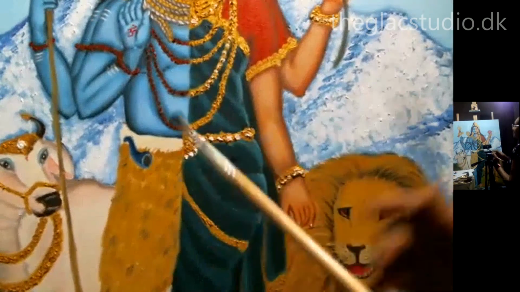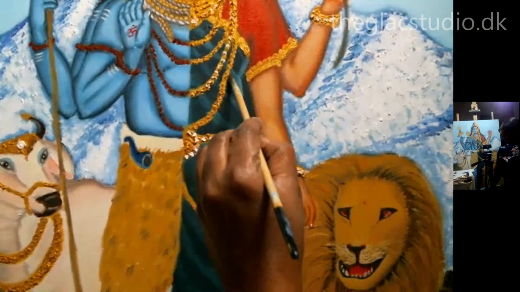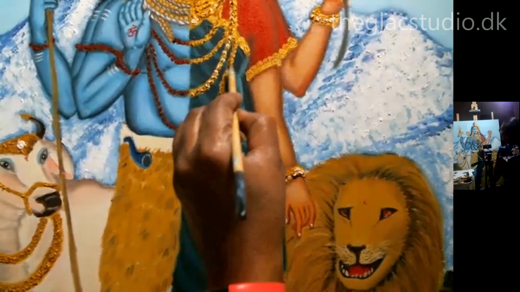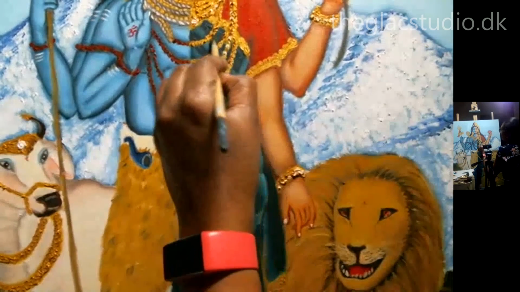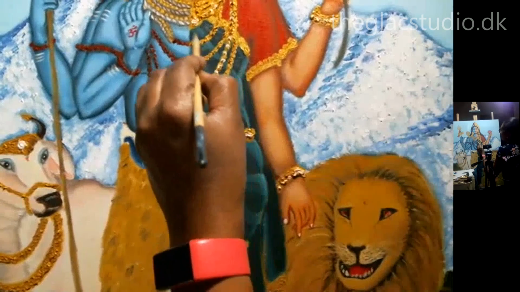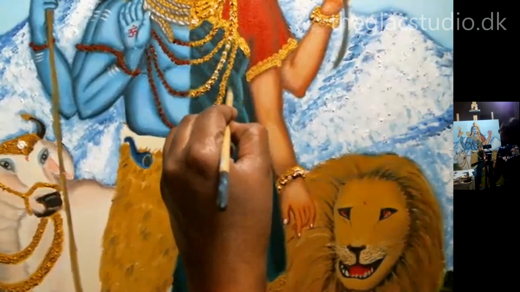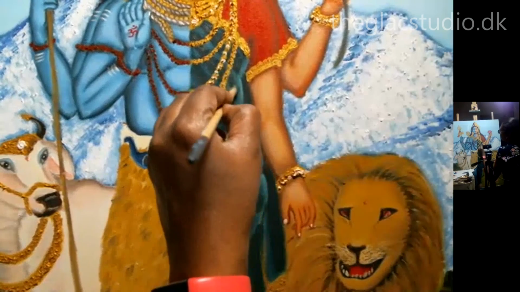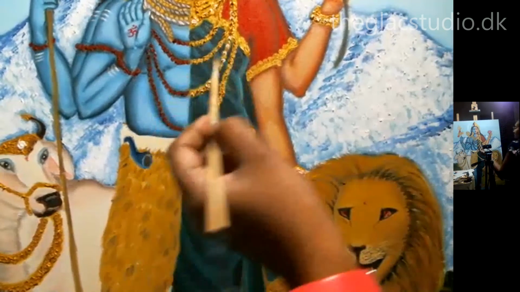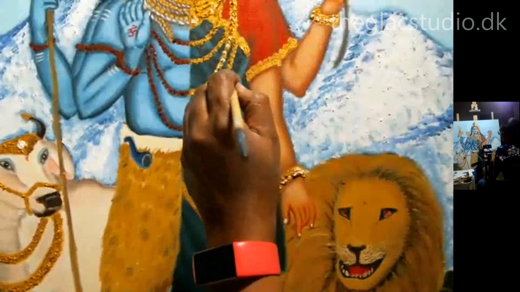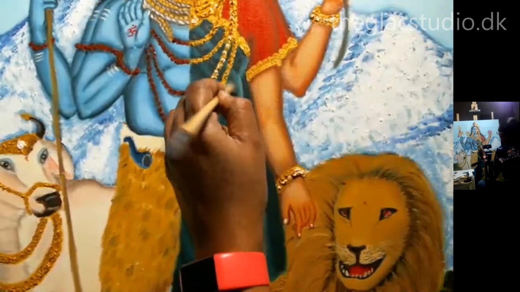So this is the color, and I'm going to paint a little bit, not on all the places. We already have done some highlights, so just in some of the places I just want to push this in and blend it in nicely. I'm using the same brush to blend in, not bothered. And I don't want another color also.